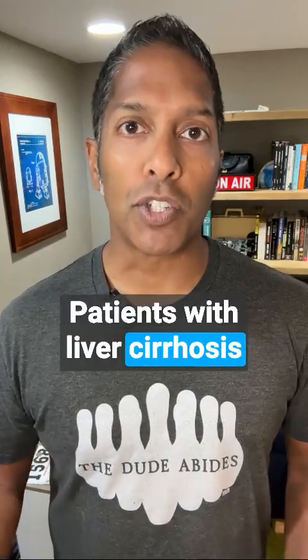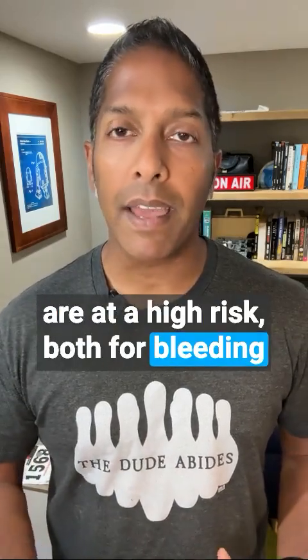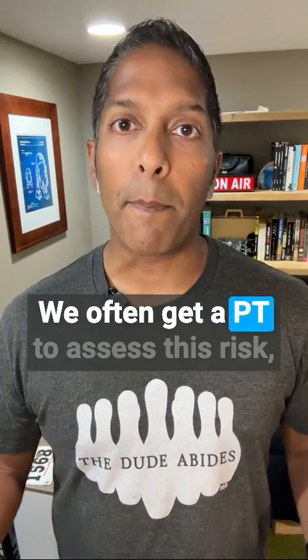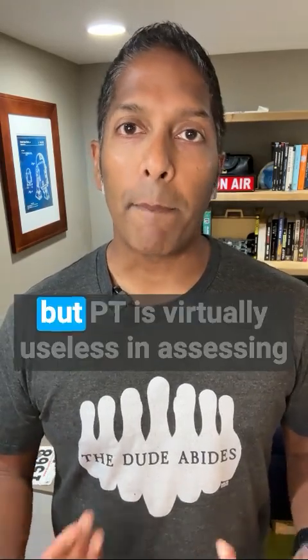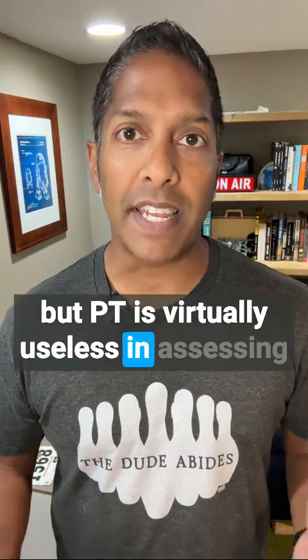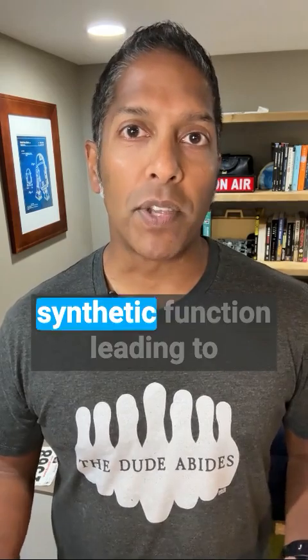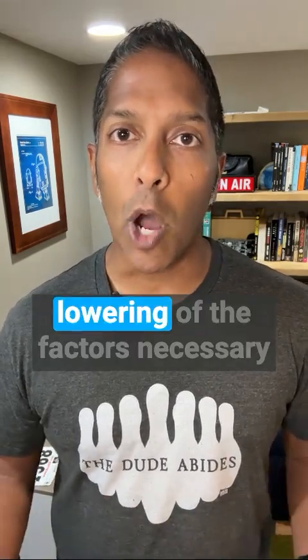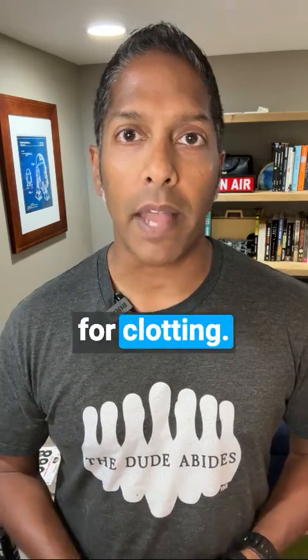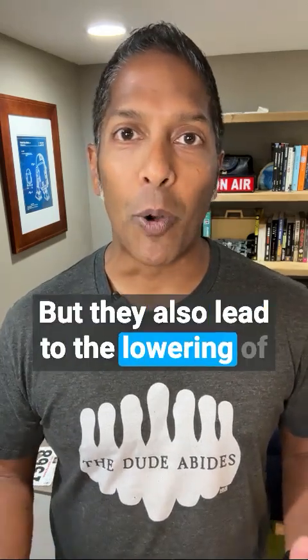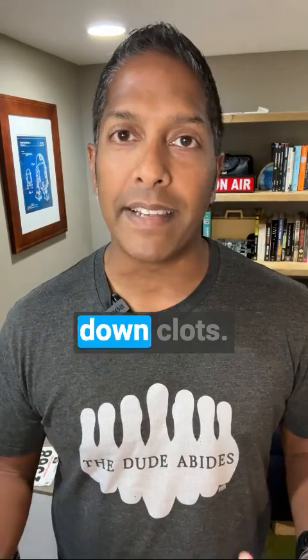Patients with liver cirrhosis are at a high risk both for bleeding and for clotting. We often get a PT to assess this risk, but PT is virtually useless in assessing coagulation status in a cirrhotic patient. Cirrhotic patients have abnormal synthetic function, leading to lowering of the factors necessary for clotting. But they also lead to the lowering of factors necessary for breaking down clots.